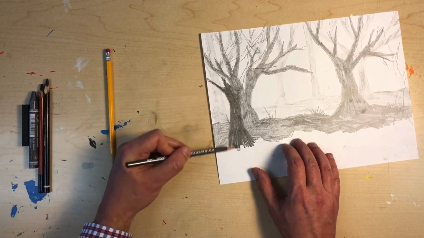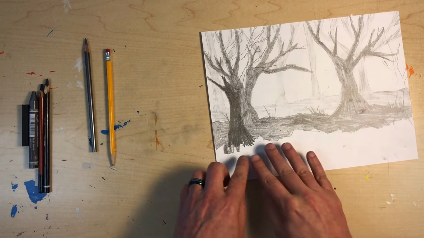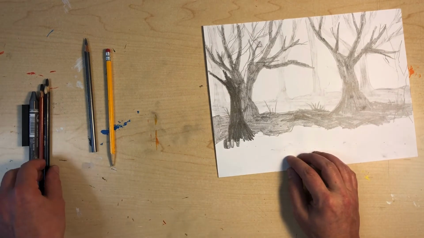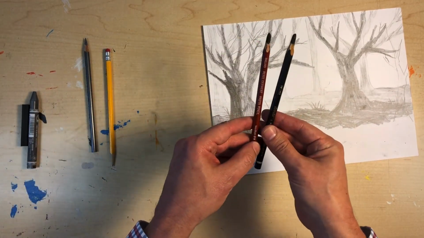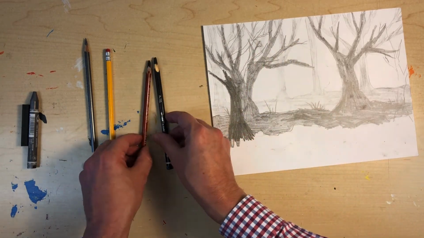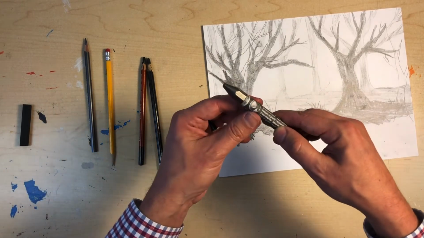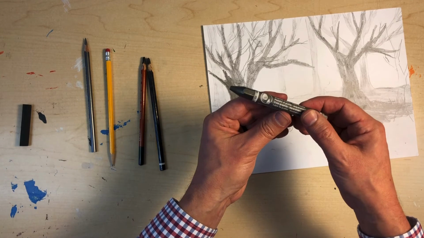Now, if you want to make these trees in the foreground even darker than that, let's say that you've got some areas that you want even darker, try experimenting with some of the pastel pencils. So there's different brands of pastel pencils. This is a black pastel here. There's also the 6B graphite crayons that I have that are like this, that just come in this shape.